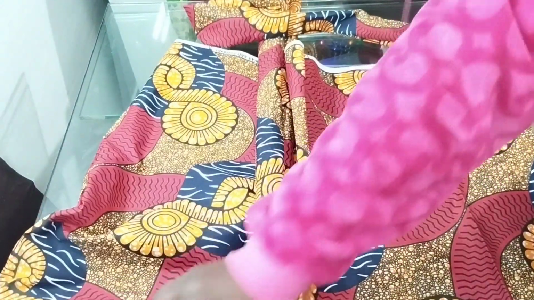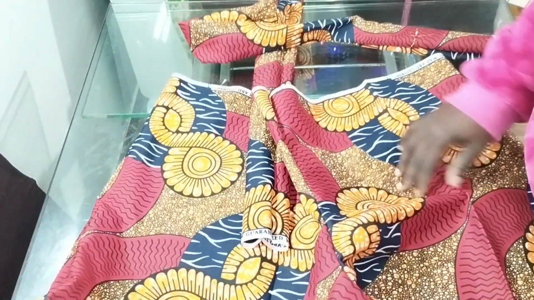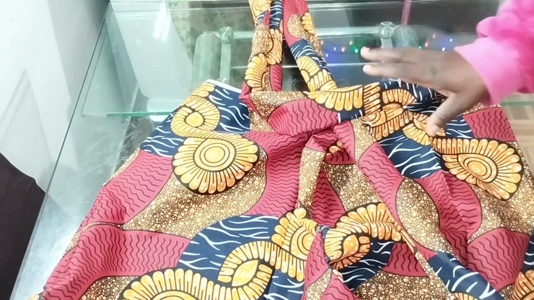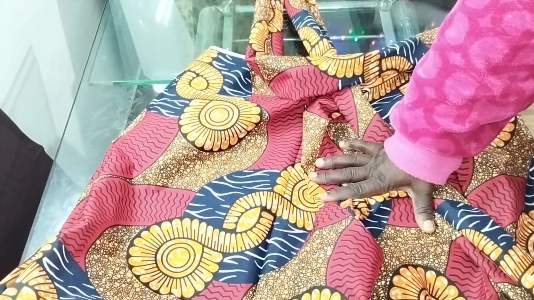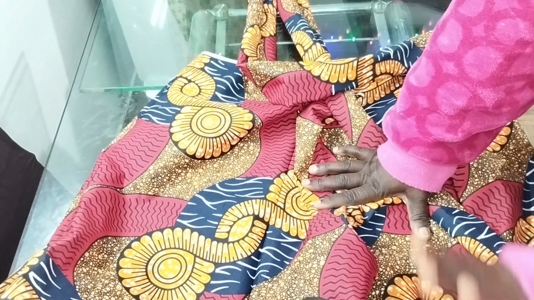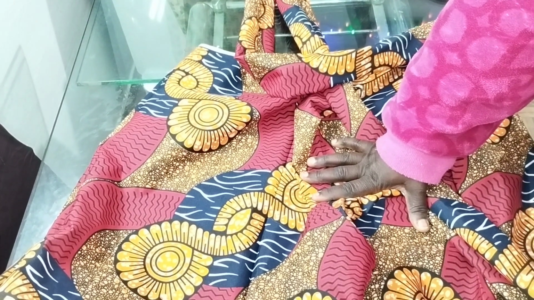Then I will be coming back to you to show you how I'm going to make a crop top for this trouser.